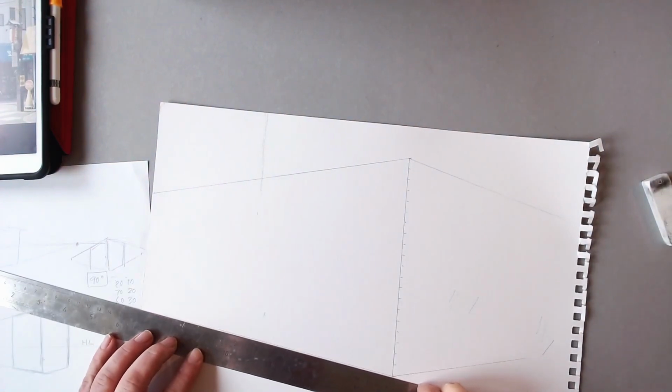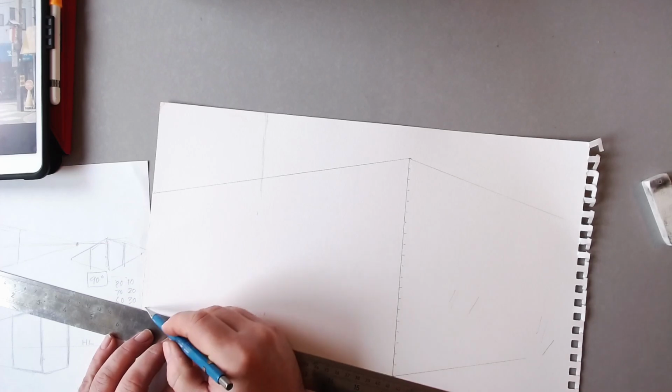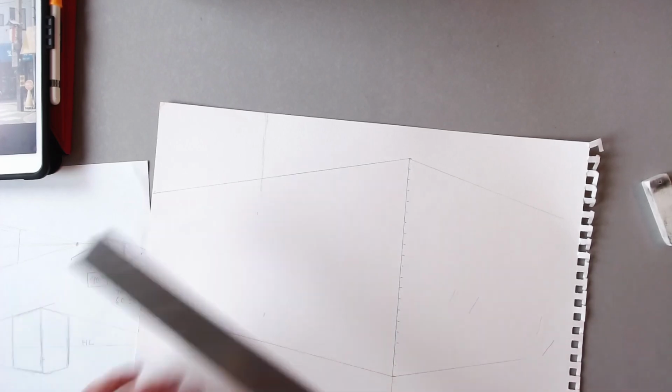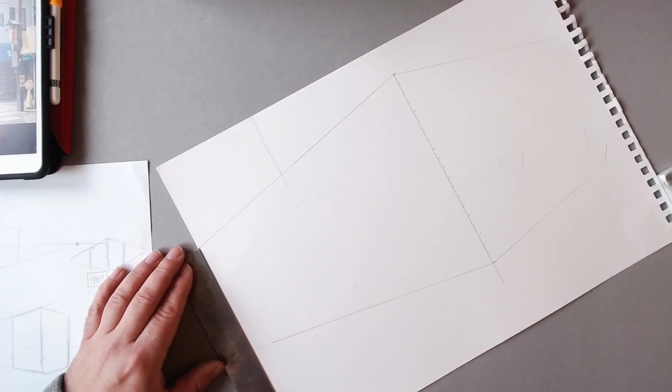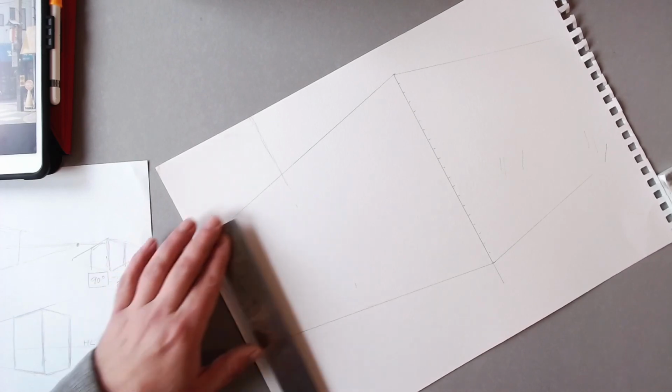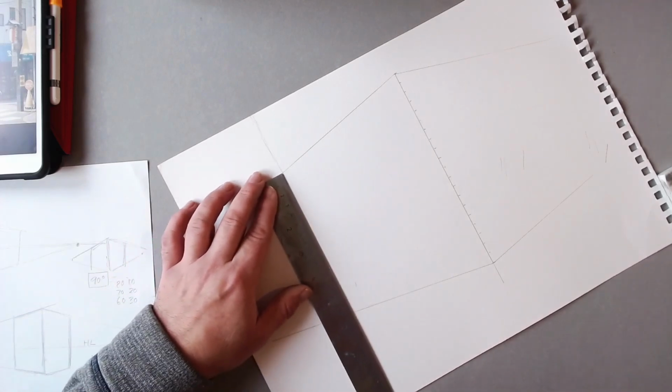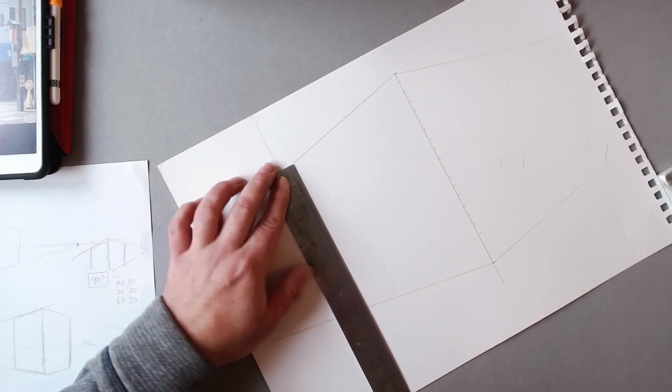So I'm just going to do one face of the building, just for the purposes of this demonstration, to not keep you too long. The same applies to the other side of the face. So, oh yeah, not quite 10, which is unfortunate. So if we go for 15 instead, I'm just going to go to the point where it's 15 centimeters.